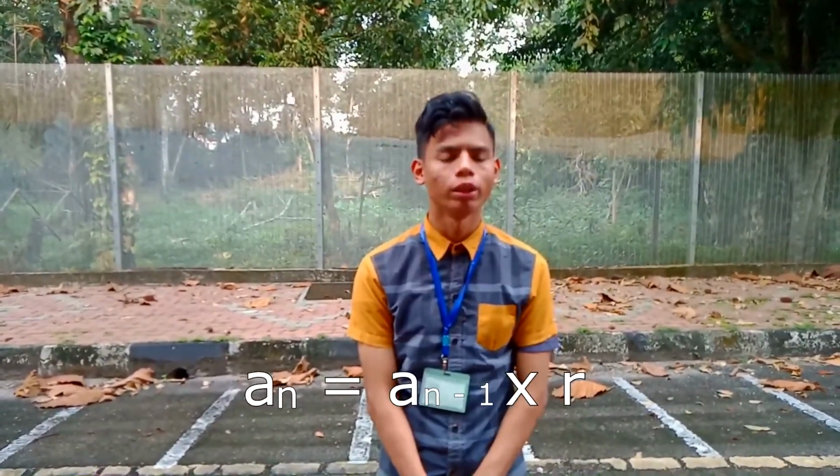Recursive formula. You can describe a geometric sequence with a recursive formula. This relates each term to the one before it. In a geometric progression, each term is given by the product of the previous term and the common ratio. We can write the recursive equation as: term equals previous term multiplied by common ratio. More precisely, a sub n equals a sub n minus 1 multiplied by r.